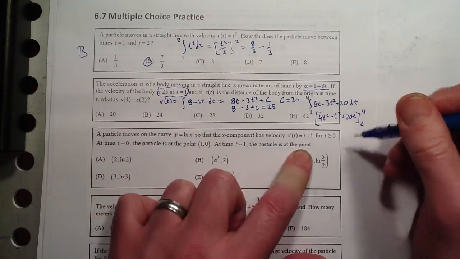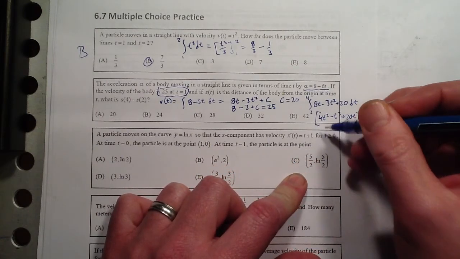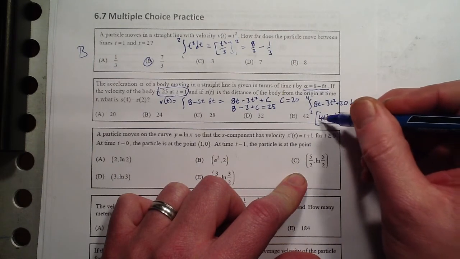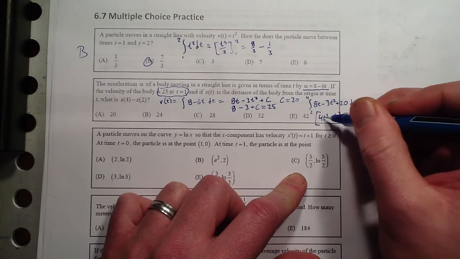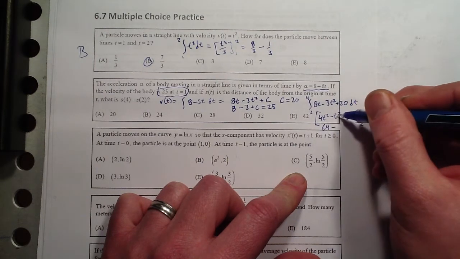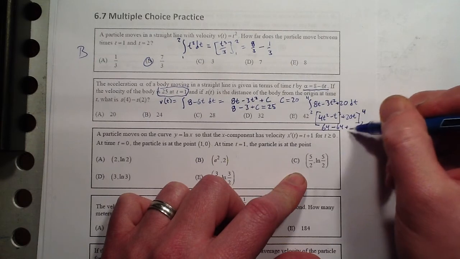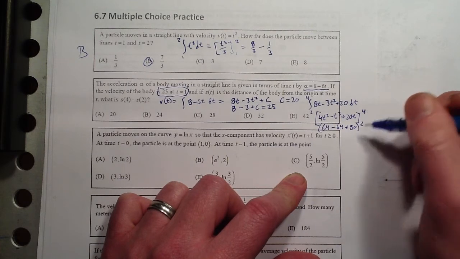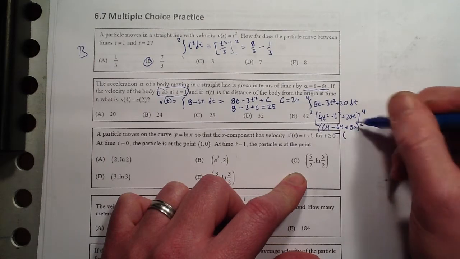And let's see if we can plug those numbers in there and get an answer. Sorry, I'm so crowded here. So let's see, plugging 4 in here, I get 4 times 4 squared. That's 4 times 16 is 64, minus 4 cubed is also 64, plus 20 times 4 is 80. That's what we get when we plug in the 4, minus what we get when we plug in the 2.